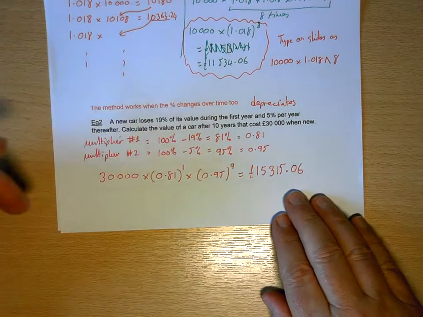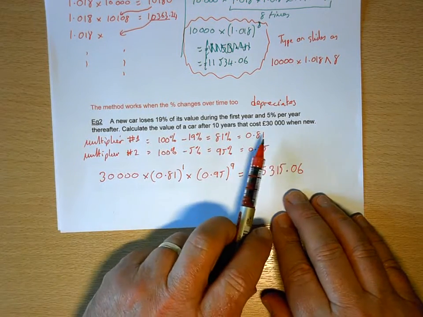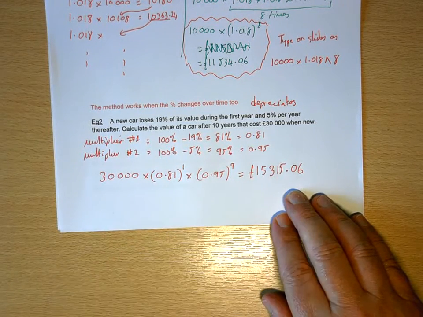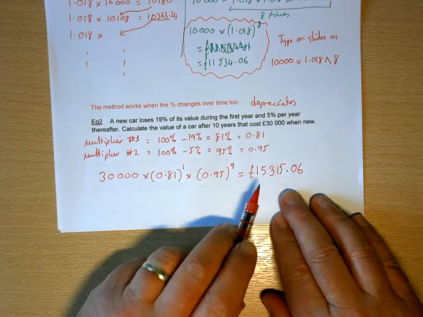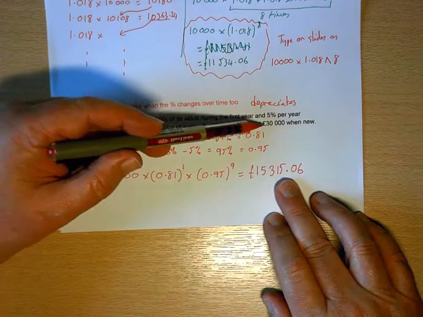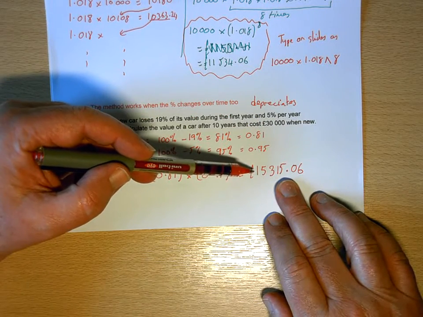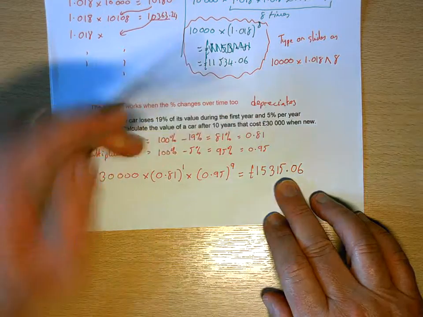If that question had said how much money has been lost over the 10 years, then slightly different question. What you would then have to do is work out, well, you know it cost 30,000 when new, it's now worth that much, so how much it's lost would be the difference between the two.